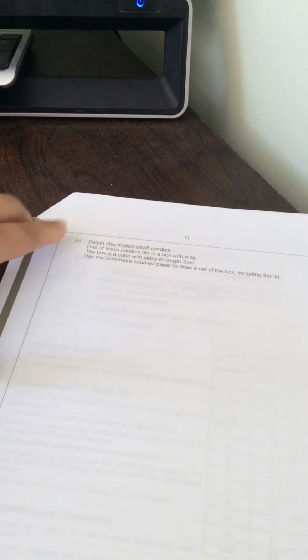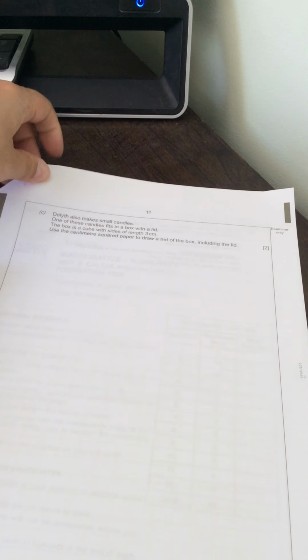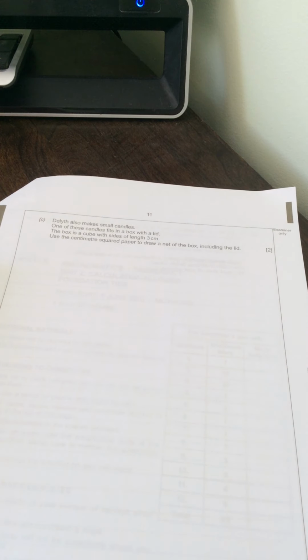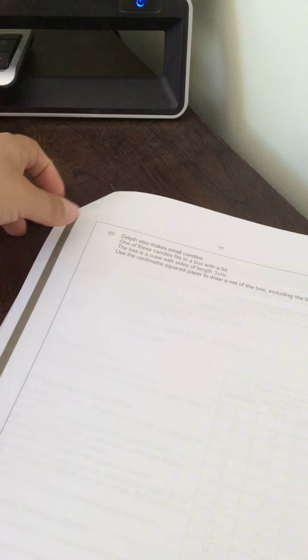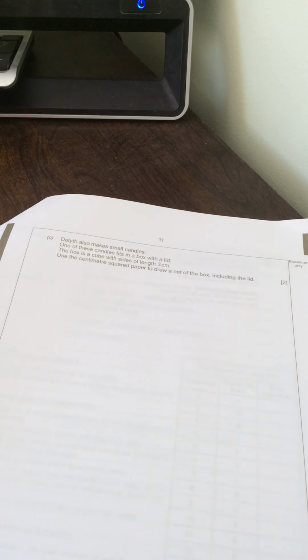And finally, C. Okay, now you can't see it very clearly on mine, but it should have squared boxes. I can see them, but I don't know if you can. And even if I hold it really close, you may be able to see the very faint yellow lines. So it says Delith has made small candles, and one of the candles fits into a box with a lid. A box is a cube with sides length 3. Use a centimetre squared paper to fill.